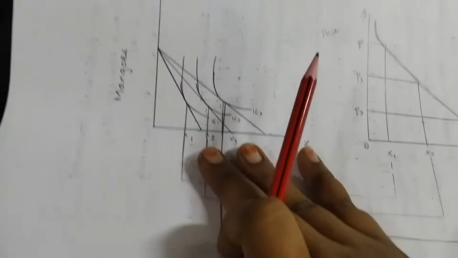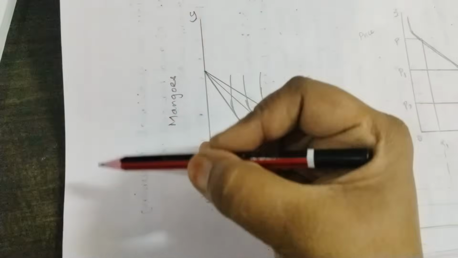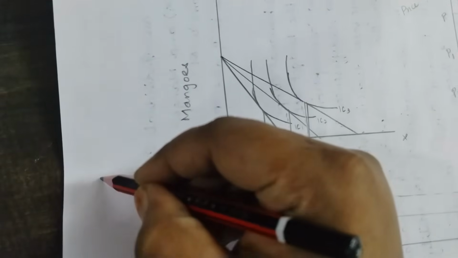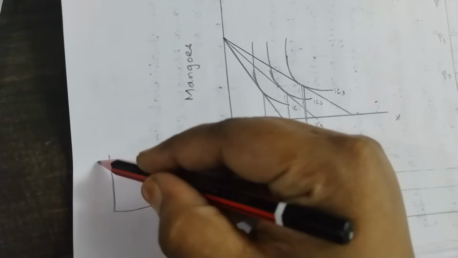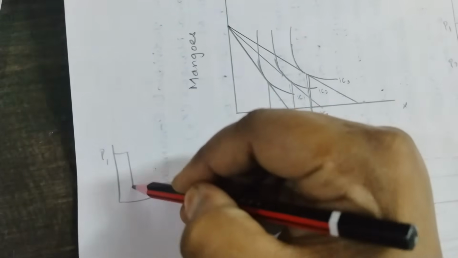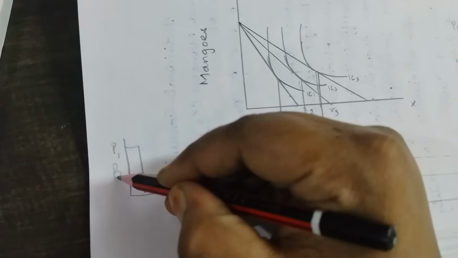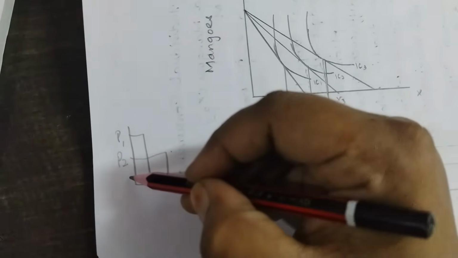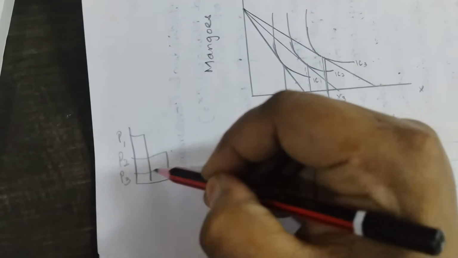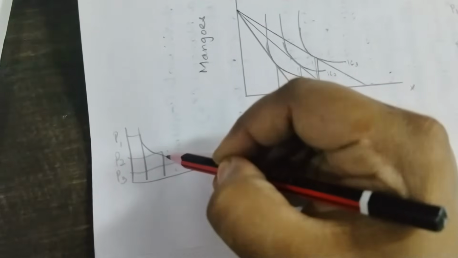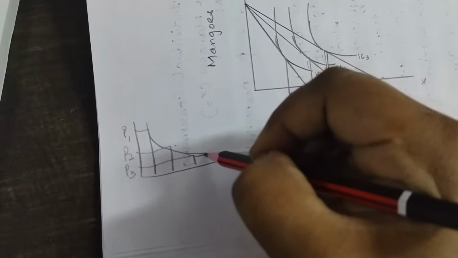So as you can see here, this is the diagram. Firstly, what is happening here: the price of banana was P1, so the demand was this much. When the price of banana is P2, the demand is this much. When the price of banana is P3, the demand is this much. So this is the law of demand. This is the demand curve.